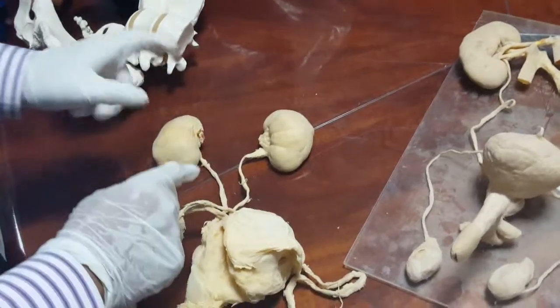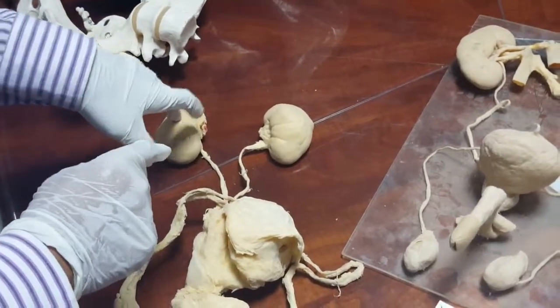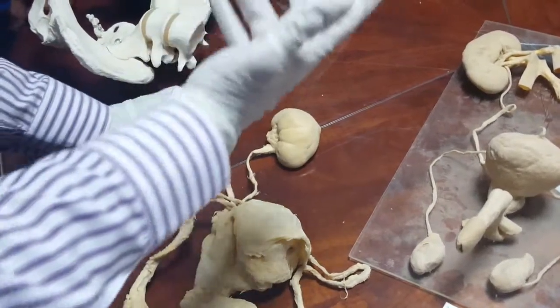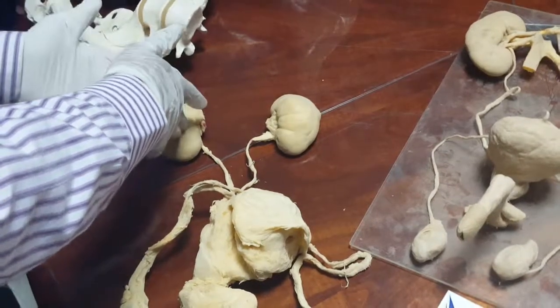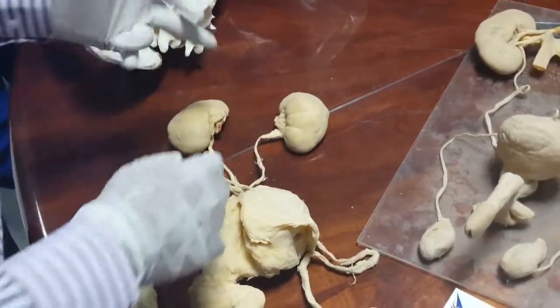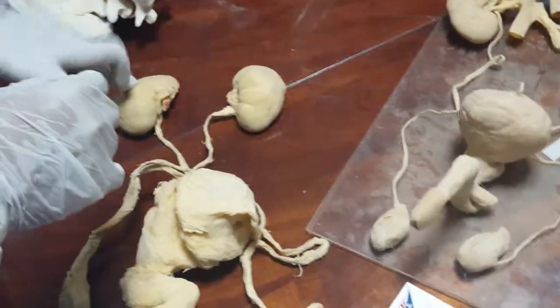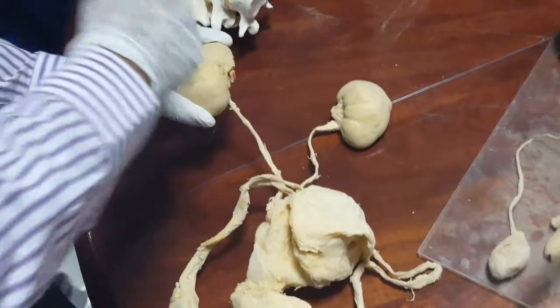They might ask you about any of these areas. If they mark just this area and ask you to identify the structure in anterior relation to it, then they might not ask you which kidney, right kidney or left kidney, or what position. They might just mark this area and ask you what is the structure in relation to this part, maybe a lobe or the surface.